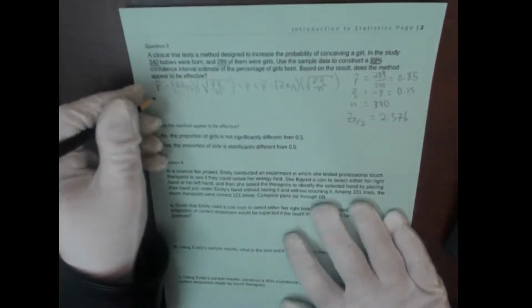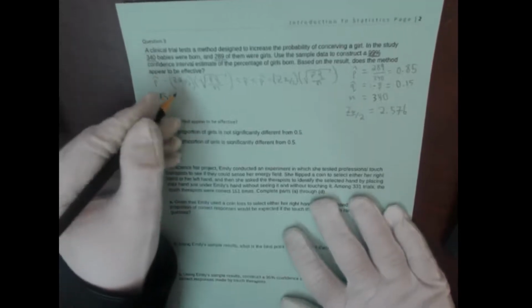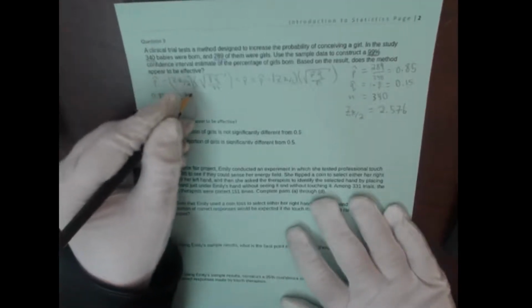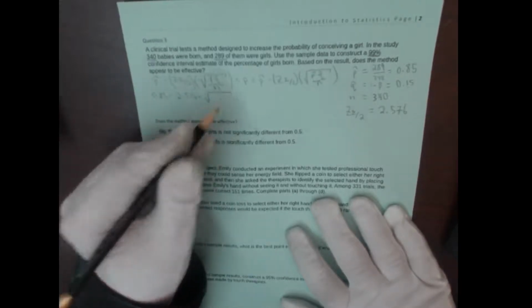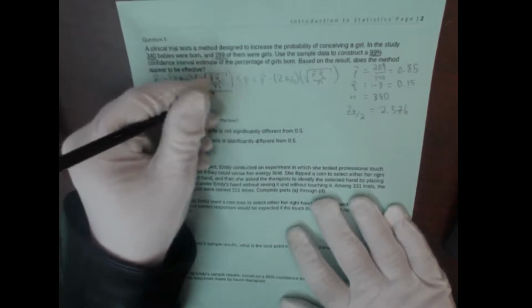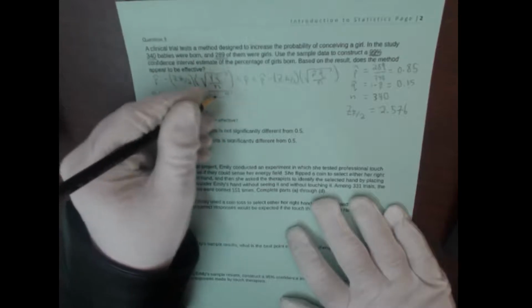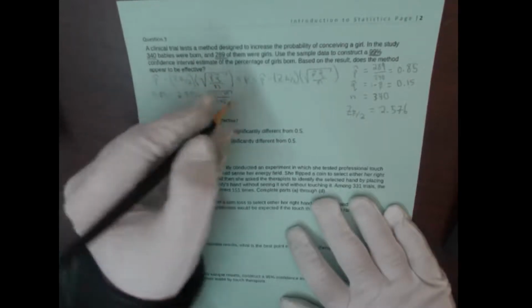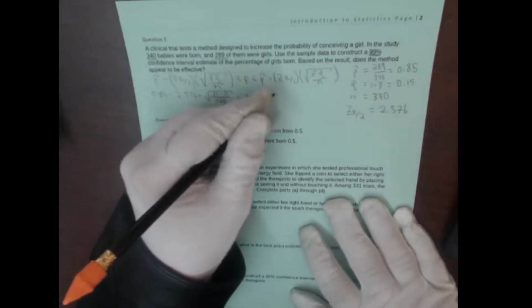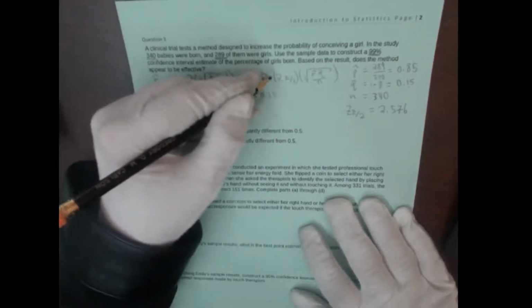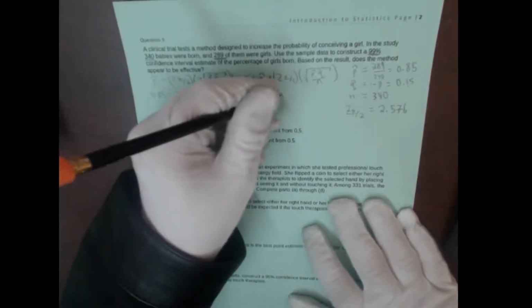So to write this all down, it's 0.85 minus 2.576 times the square root of 0.85 times 0.15 divided by 340, less than p, less than 0.85. Oops, I made a mistake. This should be a plus. It's p hat minus stuff, p hat plus stuff.